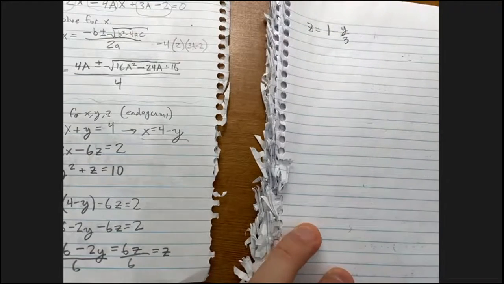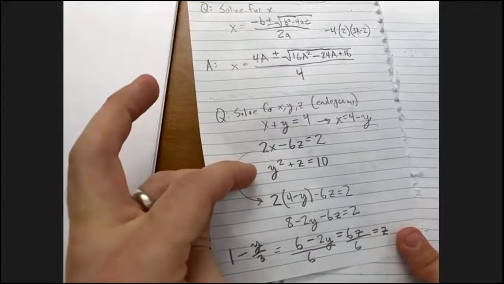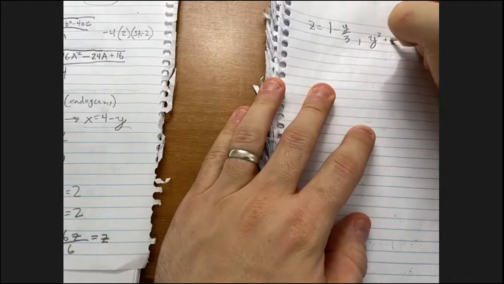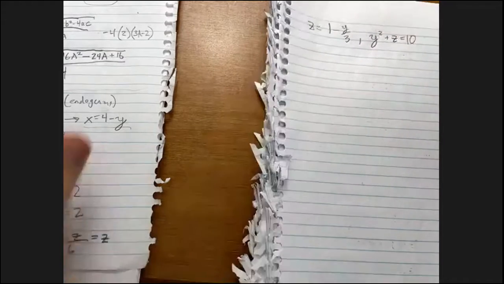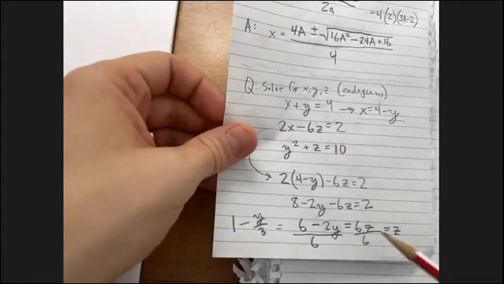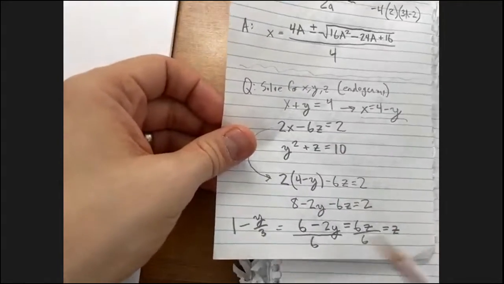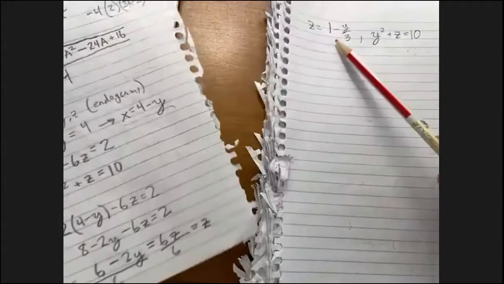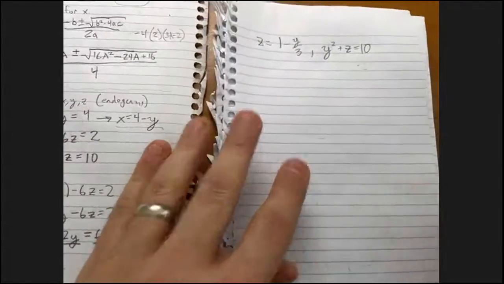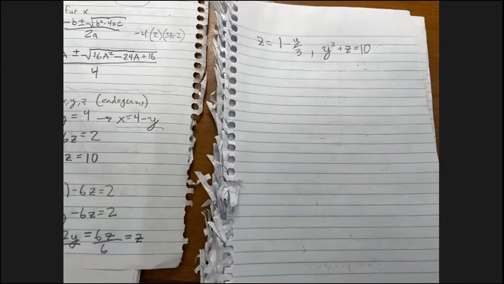I want to substitute that into this final equation, the one with the square in it. Y squared plus z equals 10. I'm going to rewrite that here. Y squared plus z equals 10. See what I've done here? I've rewritten the last equation up here, and I have also rewritten what we found by eliminating variables there. Okay, so now we have to eliminate. We need to substitute one more time, and we'll get it.